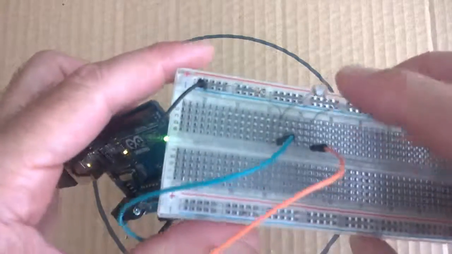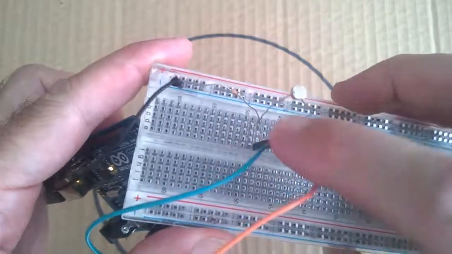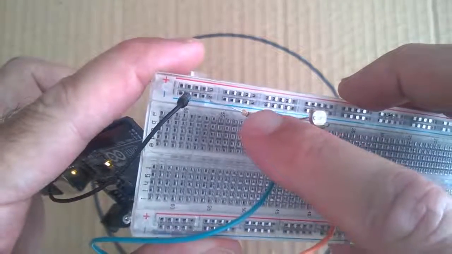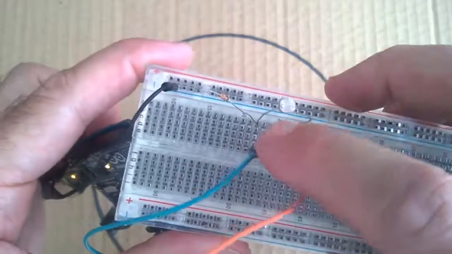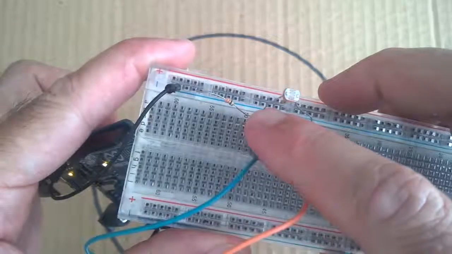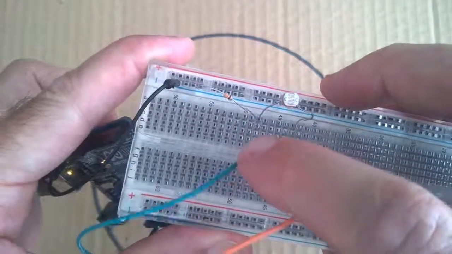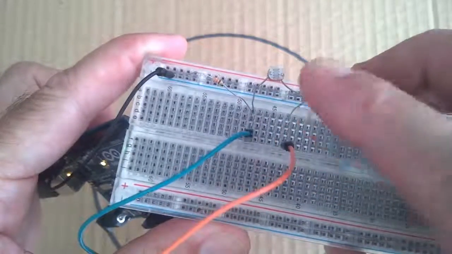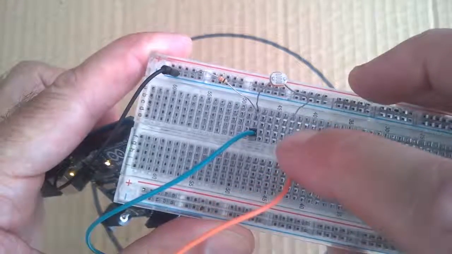So what we have here, we have our light dependent resistor, which has two legs, and on one of the legs we have it connected to another small resistor which is connected to ground, and the junction of those two, with one leg of the LDR and one leg of the resistor, is connected to the analog 0 pin. The other side of the LDR is connected to the 5 volts on our Arduino.